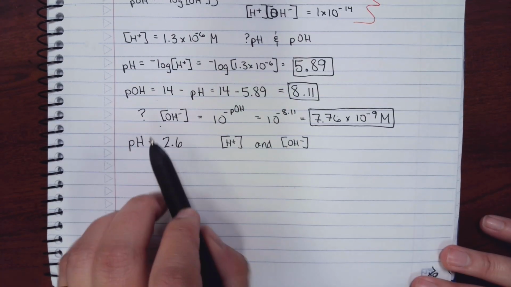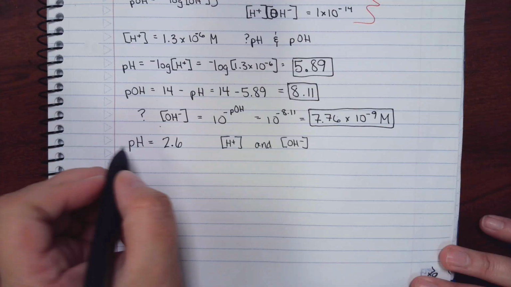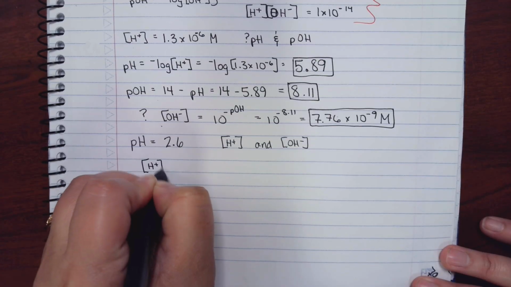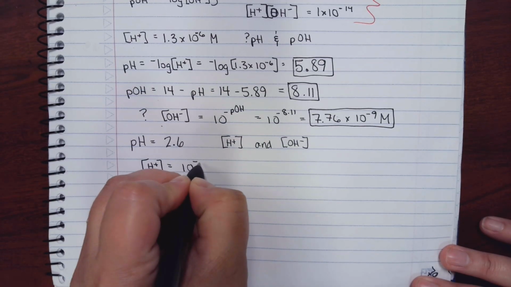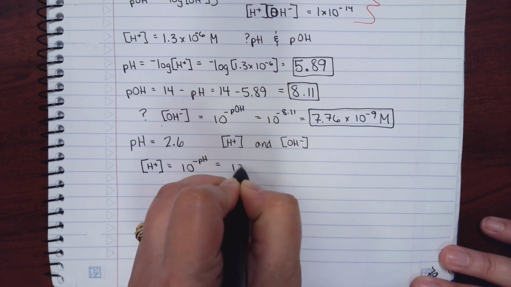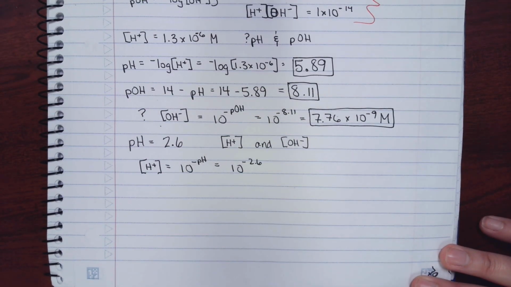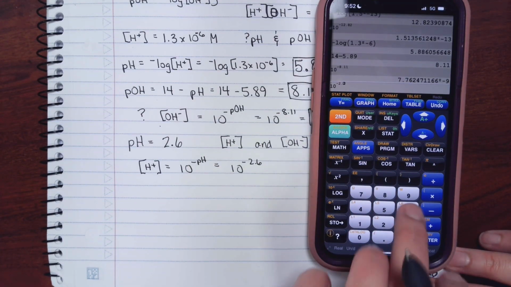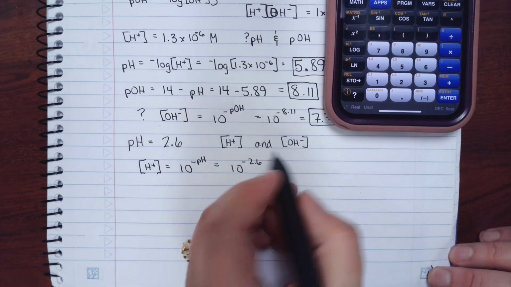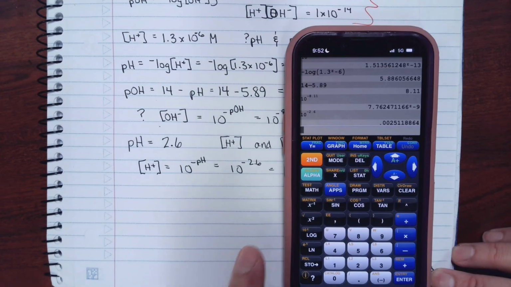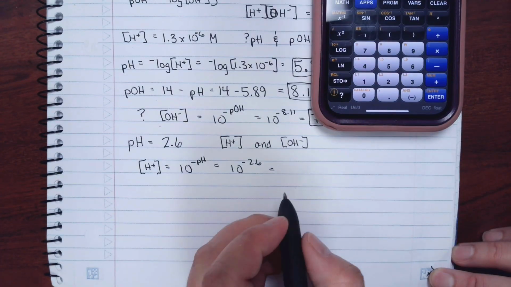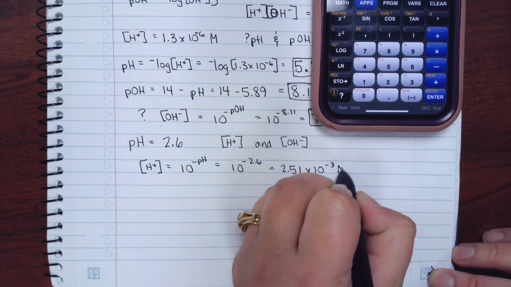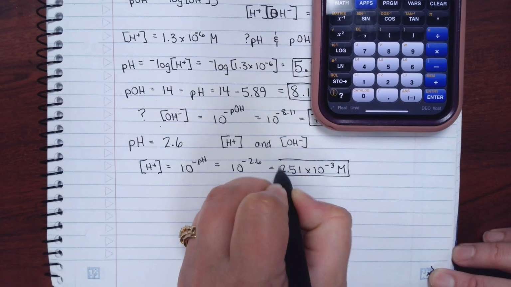All right, so to get from pH to H, we're going to use the inverse log. So H plus is equal to 10 to the power of the negative pH. So we're going to do 10 to the power of the negative 2.6. So second log negative 2.6 gets us, now this didn't give it to me in scientific notation, but I'm going to change it to scientific notation. 2.51 times 10 to the minus 3rd molar. So there's my concentration of H plus.